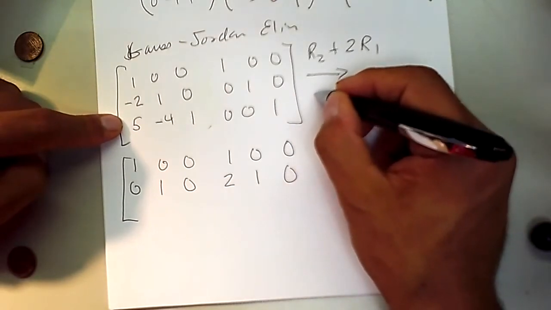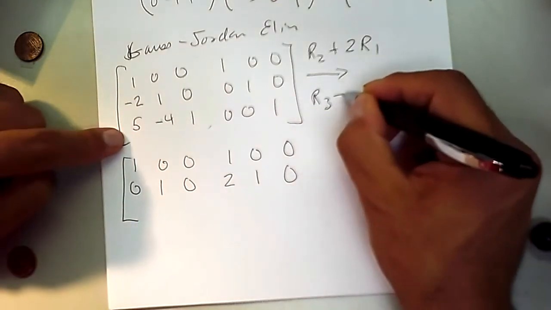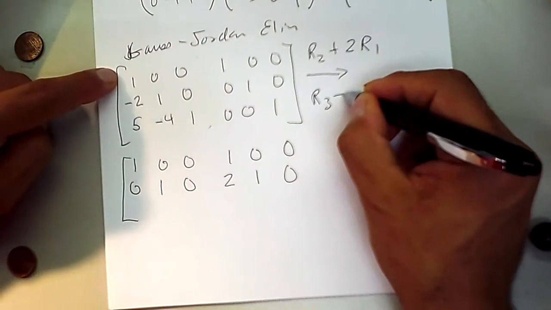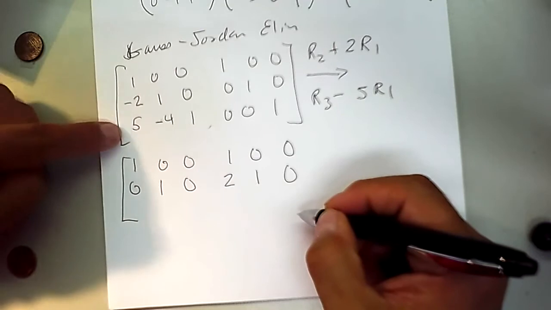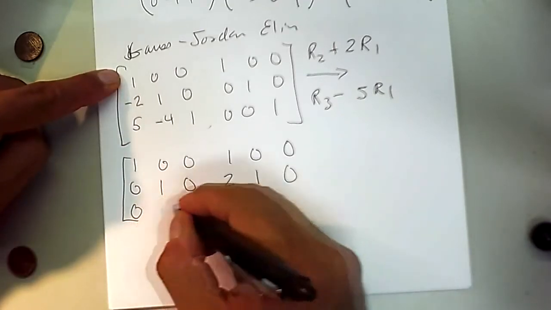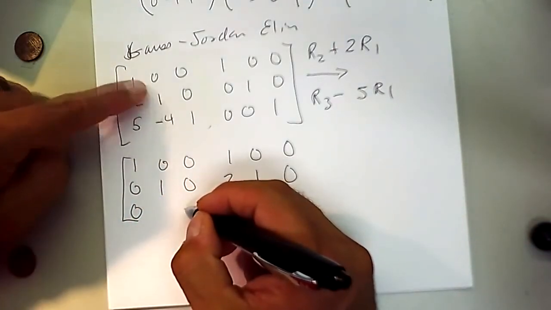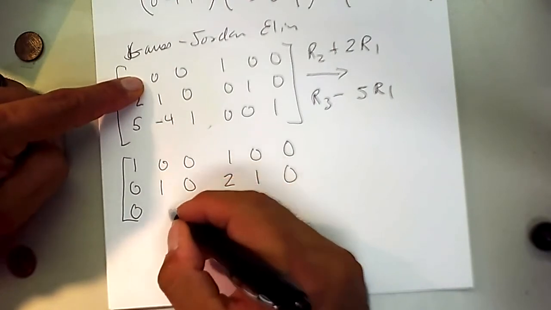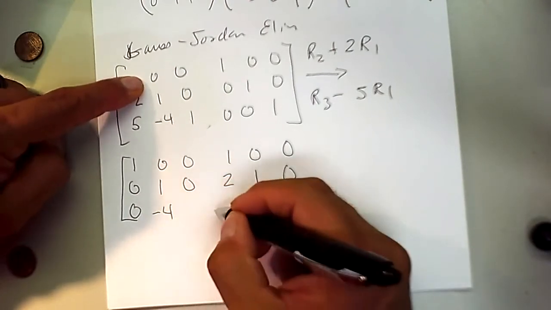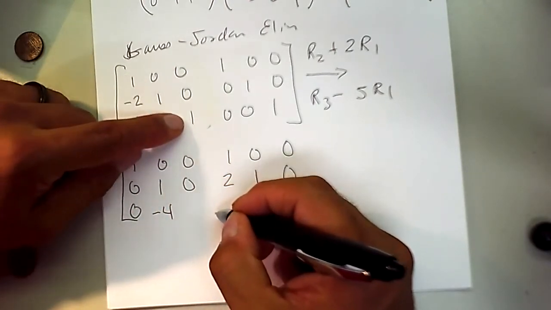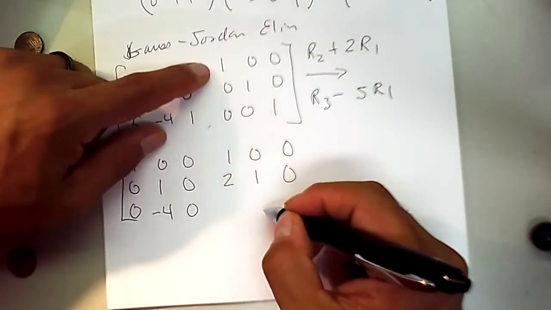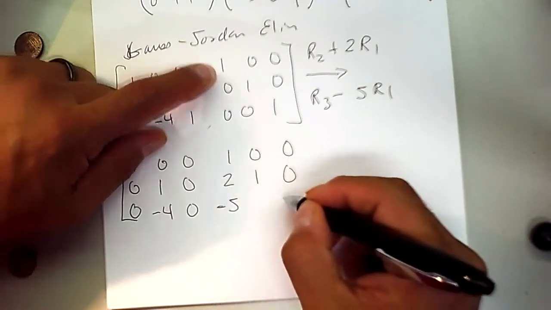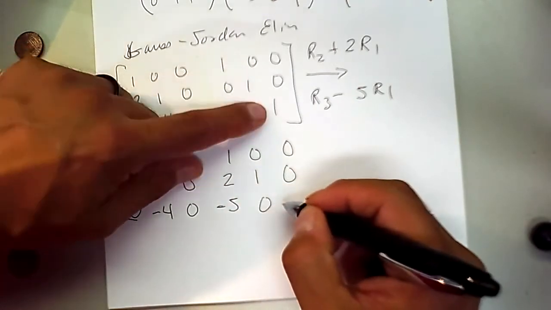So take the third row and take away 5 times the first row. Okay, 5 minus 5, 0. Negative 4 minus 0, negative 4. 1 minus 0, 0. 0 minus 5, 0 minus 0, 1 minus 0.